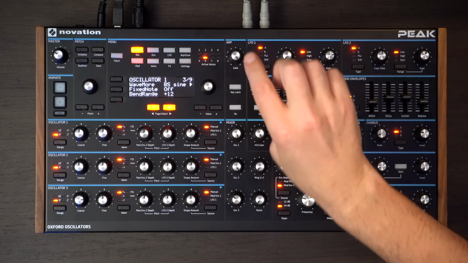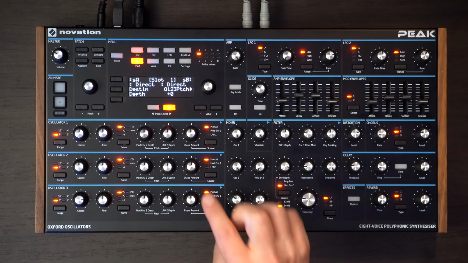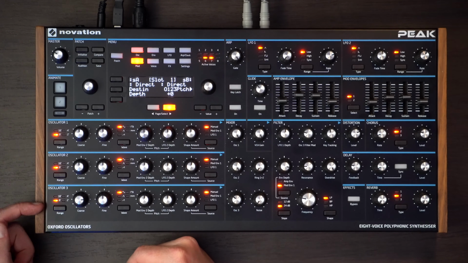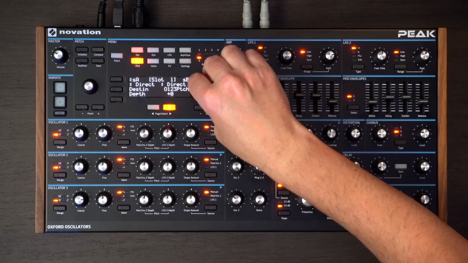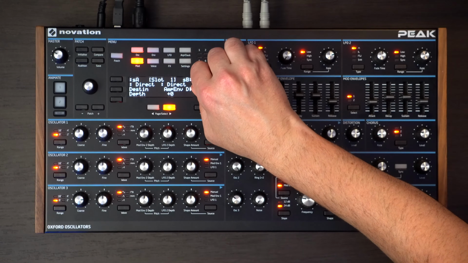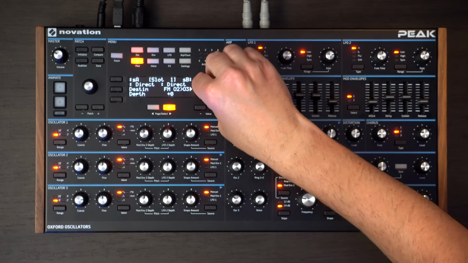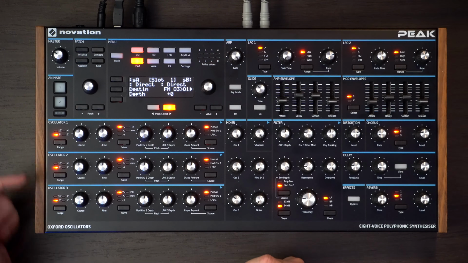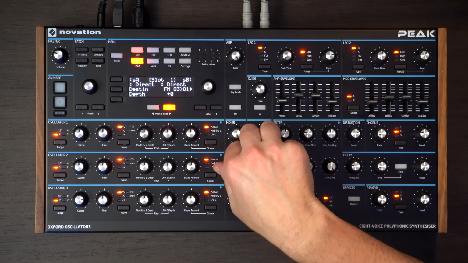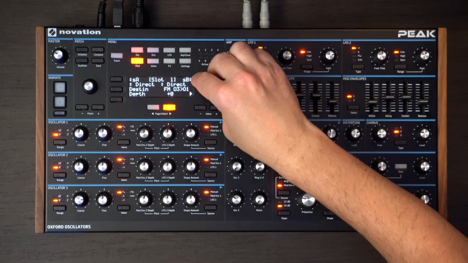Next up, we are going to look at the mod matrix. Let's head over to mod, and then we're going to change the destination. So we're going to send oscillator 3 to modulate oscillator 1. So let's flick through. We got FM 1 into 2, and we want 3 into 1. So 3 into 1. Now if I turn down oscillator 2, and then we're going to start to increase the depth of the FM, you'll start to hear that sound and we can start to shape what's going on.